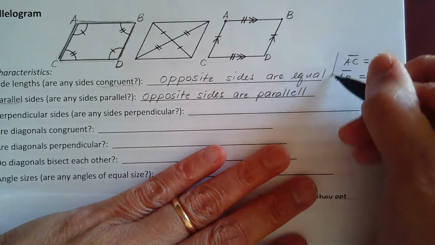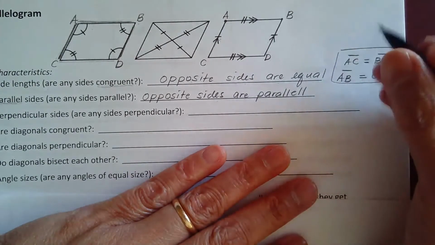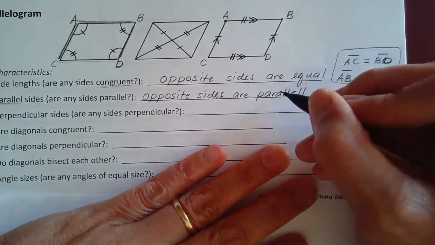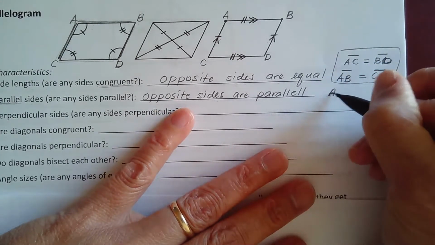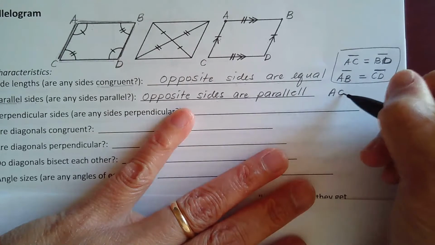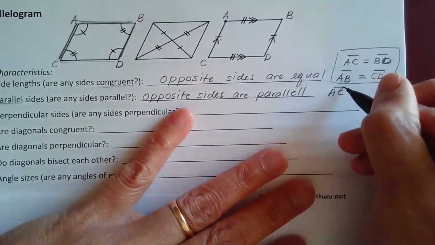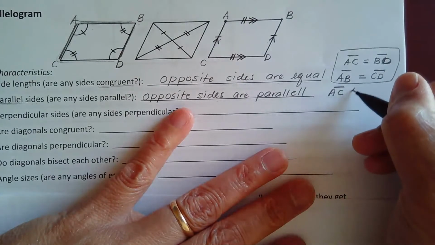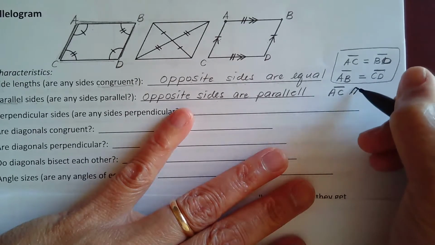We can say, put this right there. This is for that part. We can say that AC, again, line segment AC, is parallel. Okay, this is a symbol for parallel. Look at that, parallel.